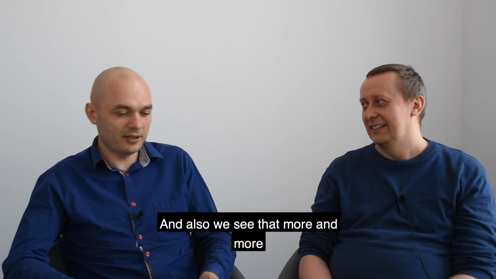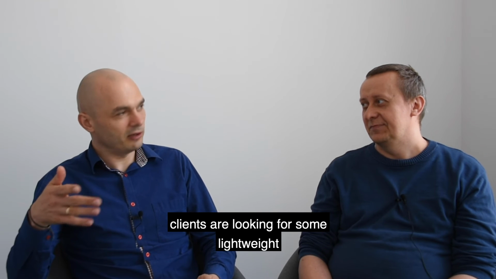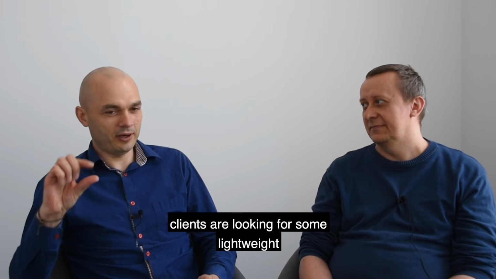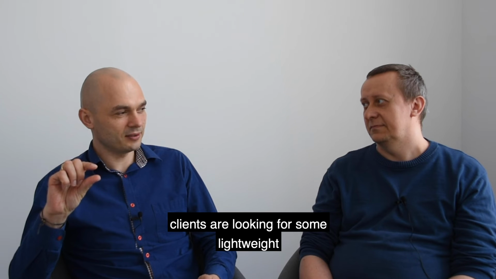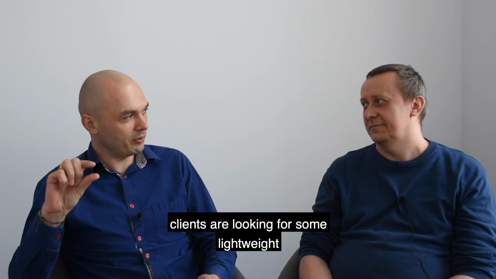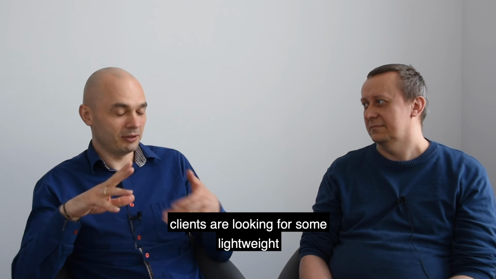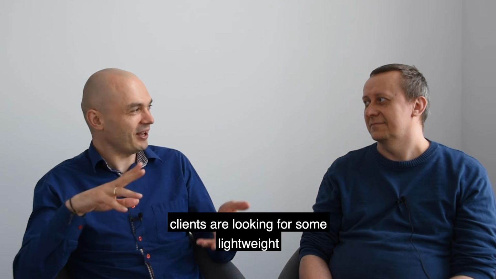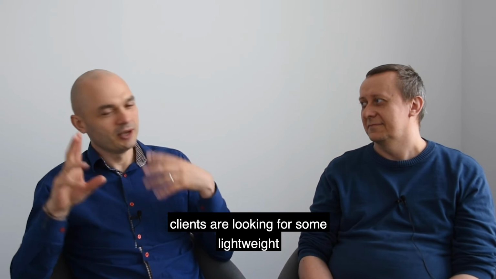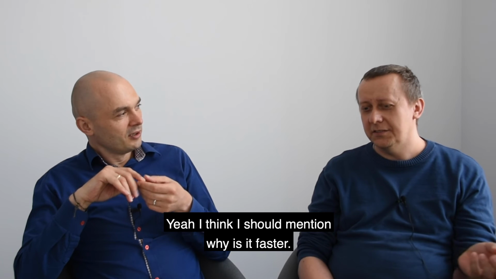Yeah, and also we see that more and more clients are looking for lightweight ways to develop their applications, especially when we talk about minimum viable products, simple apps which should be developed very fast, and then React Native is a good choice to work with. I think I should mention why it is faster.